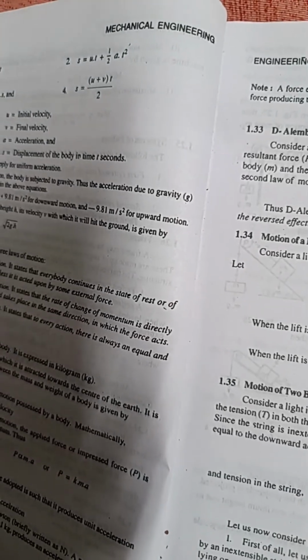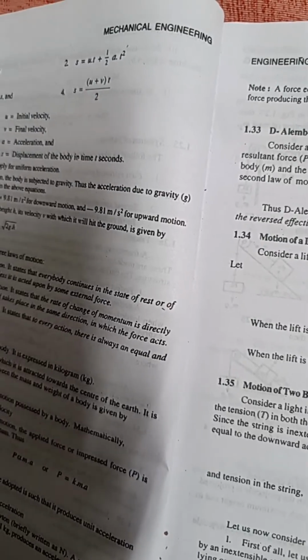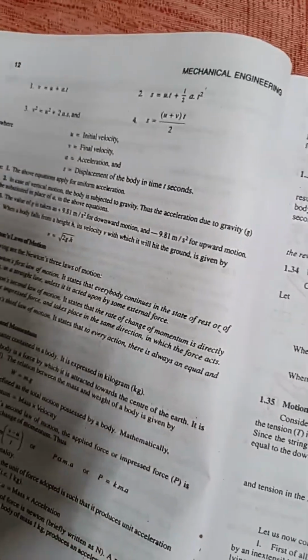Newton's second law of motion states that the rate of change of momentum is directly proportional to the impressed force. Please don't make noise, child, we are studying.